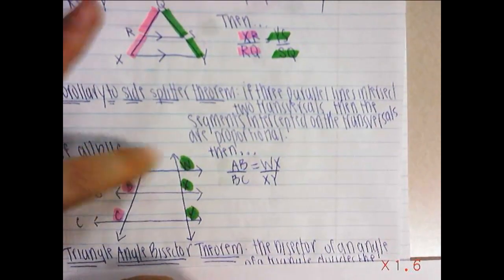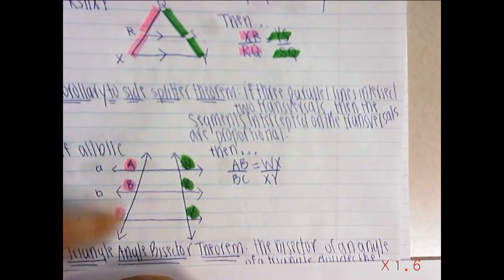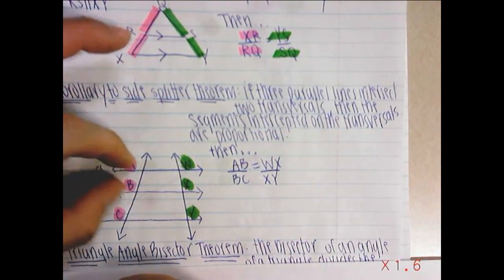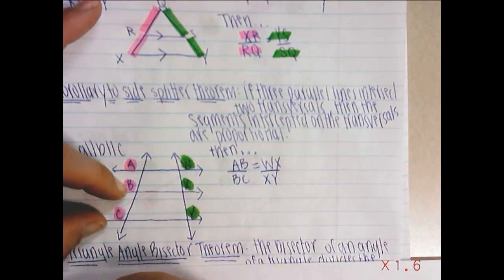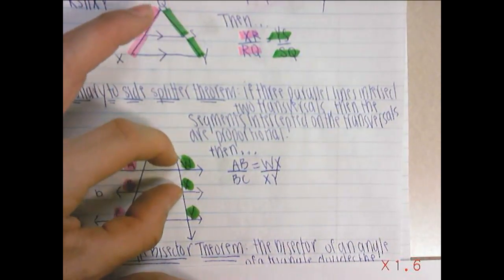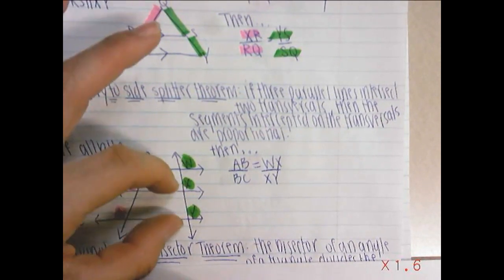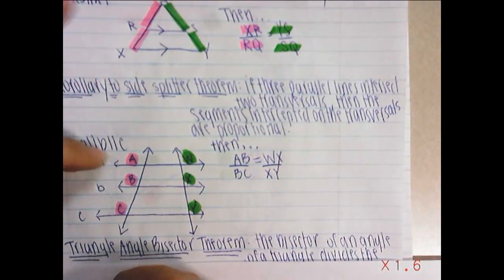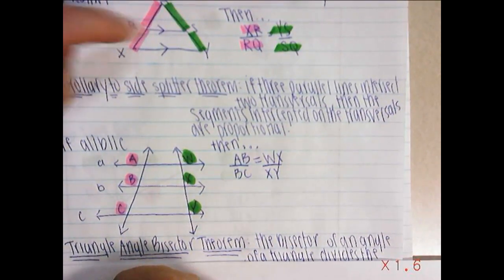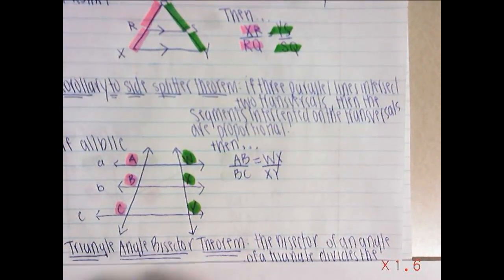So here I'm just giving you, rather than a triangle, I'm showing you three lines that are parallel to one another. So A to B, you would set up as proportional to B to C, and you could also say that that is equal to WX to XY in that proportion, right? As long as these are parallel to each other, which it will tell you in the diagram.